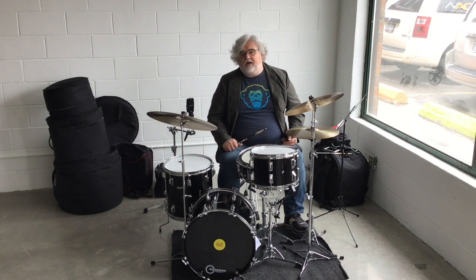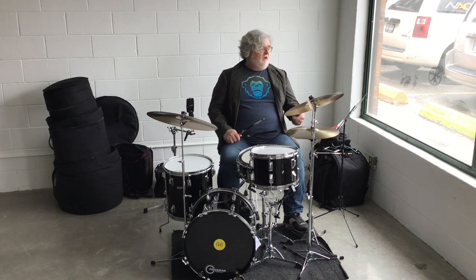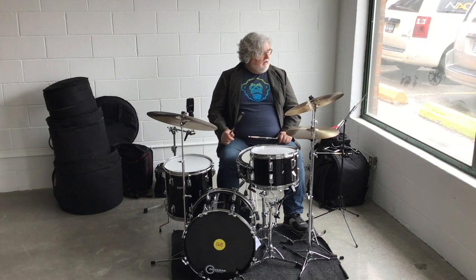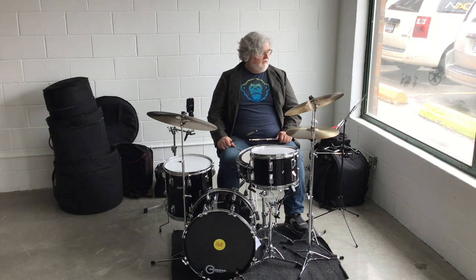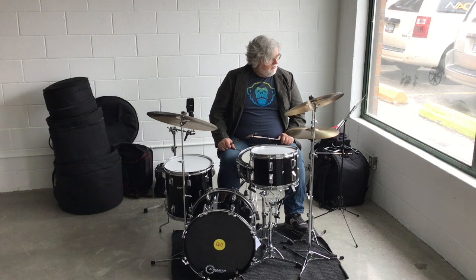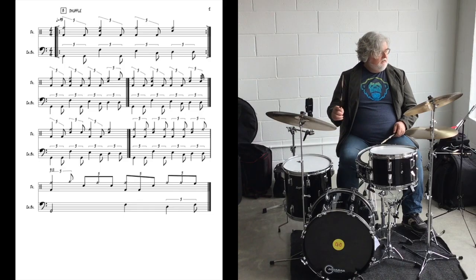Because the bass drum pattern is so important in this song, the main shuffle I play actually doesn't put the shuffle note in the cymbal. I let the bass drum do the shuffling. And this is at letter B on page 2, and it sounds like this.